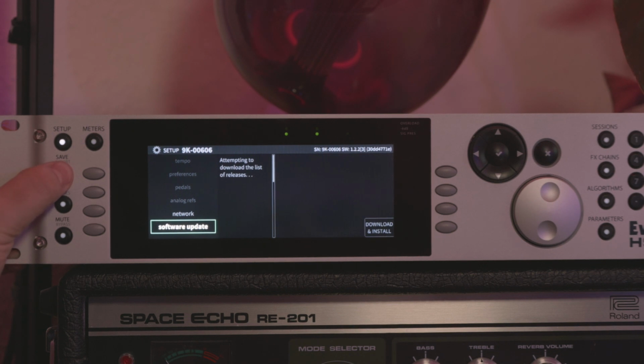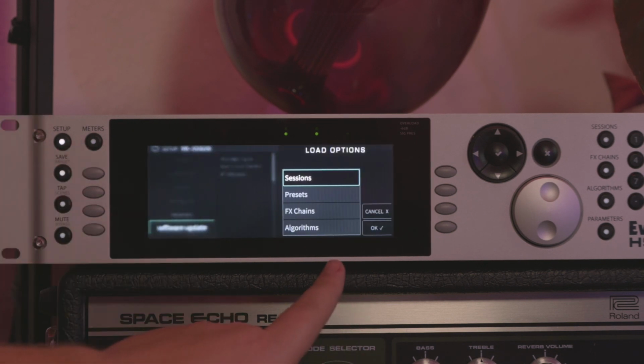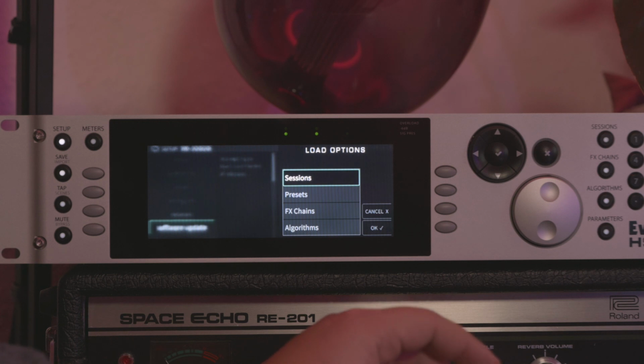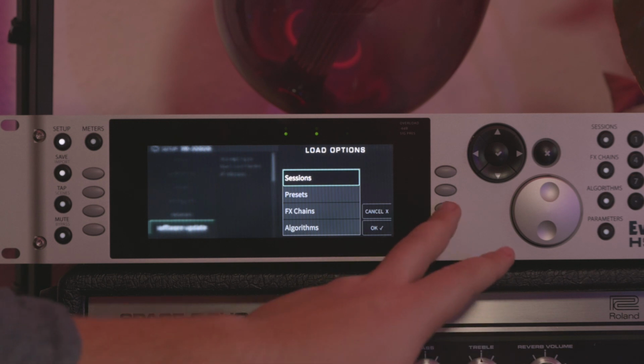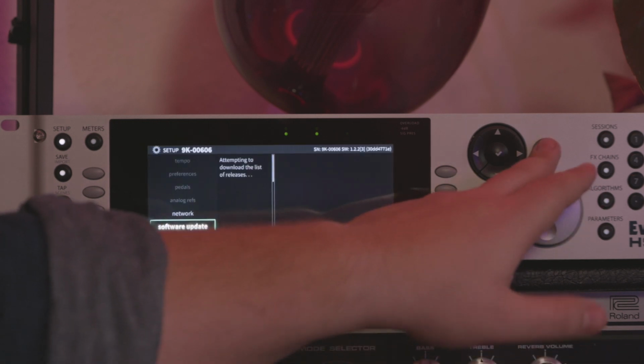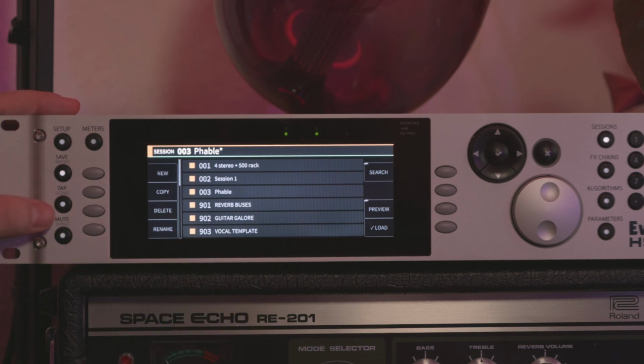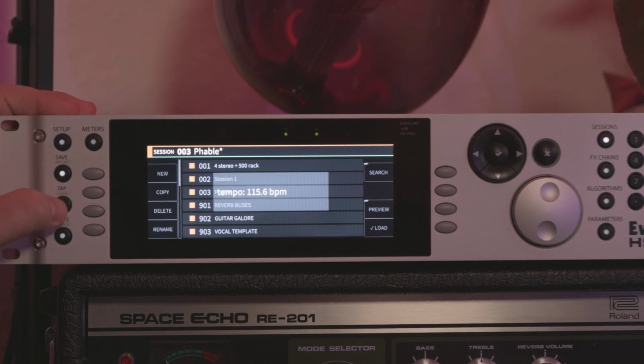So let's click that now, and you can see now I can load sessions, presets, effects chains, or algorithms. So let me go out of here. The next button is the tap button. And here I can tap my tempo.